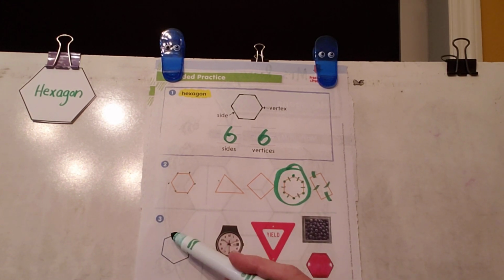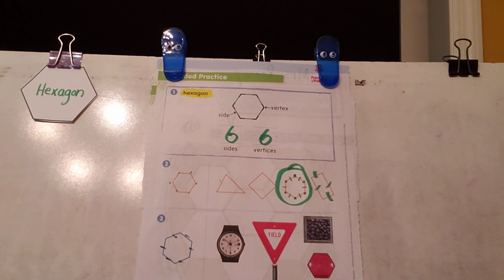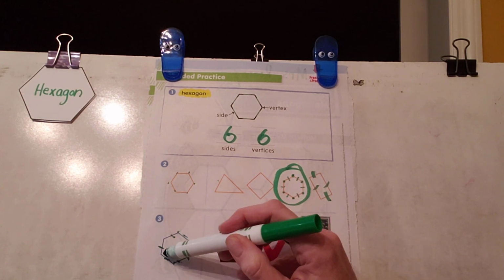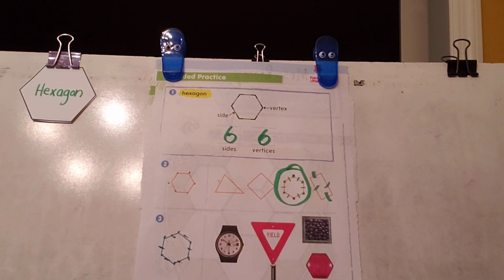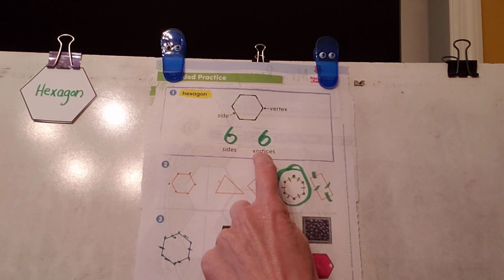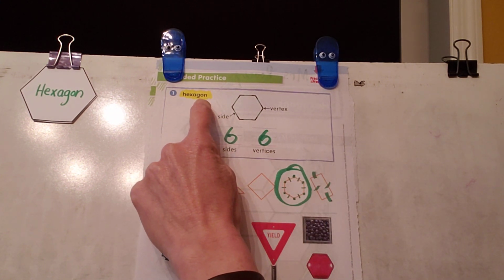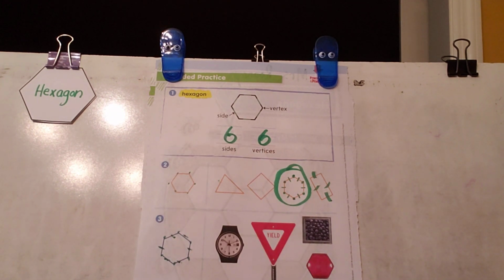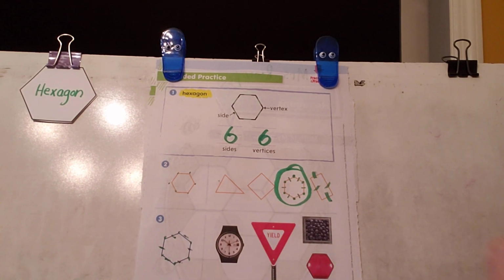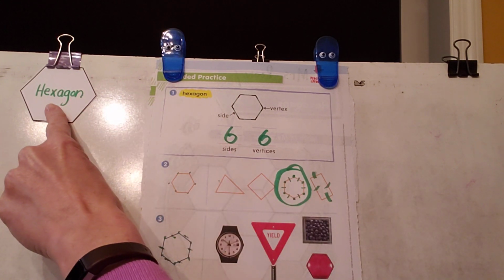Now let's just double check. 1, 2, 3, 4, 5, 6. 6 sides. Let's count the vertices. 1, 2, 3, 4, 5, 6. 6 vertices. That must mean if it has 6 sides and 6 vertices, it must be a hexagon. Very good. All right. It's just a little bit bigger than that. Does that make a difference? Nope, size does not make a difference because if it has 6 sides, 6 vertices, it is a hexagon.